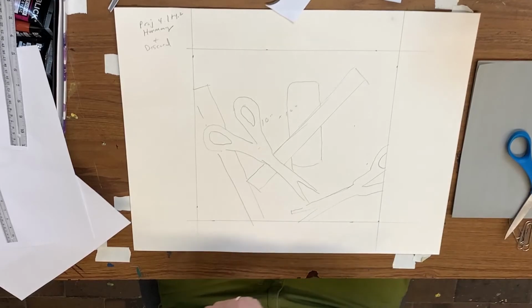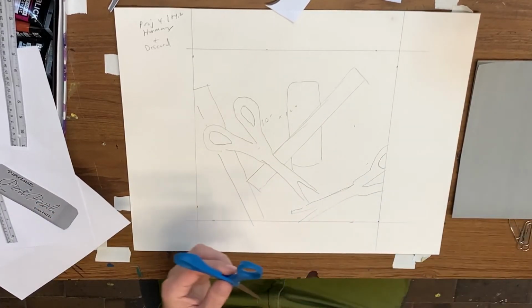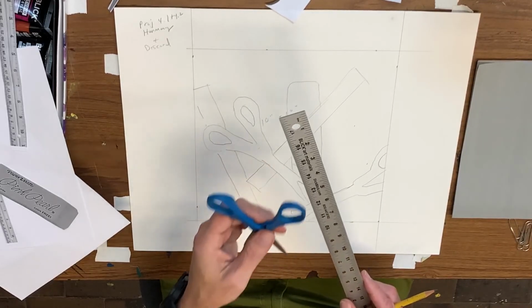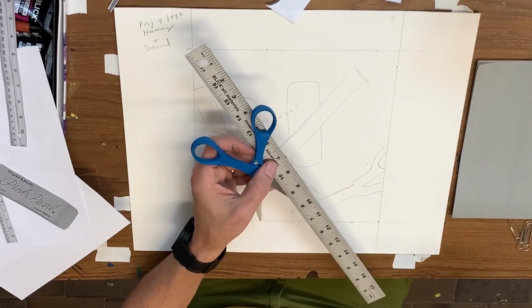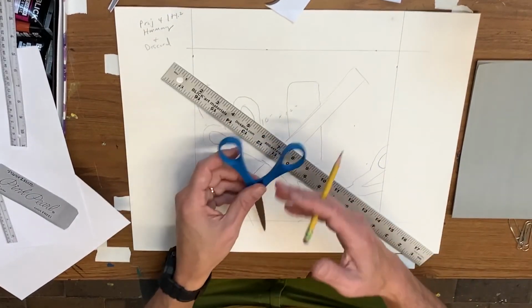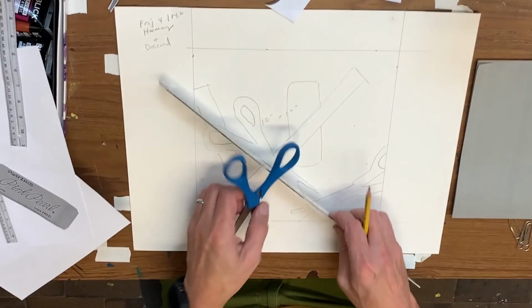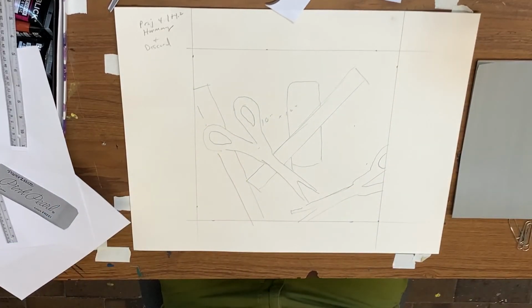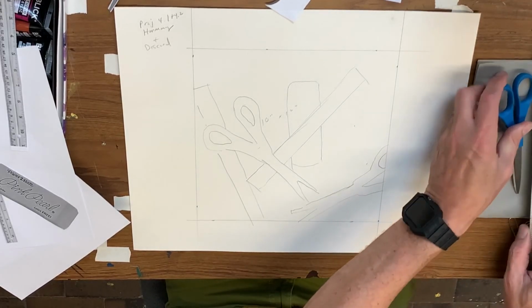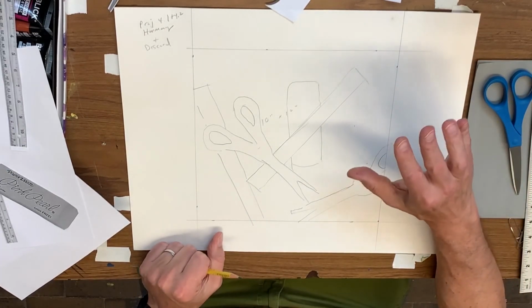Again, you don't have to print out and trace things. You could actually use objects. I have a ruler, I have a scissor, I have an eraser that I could use, and I could use those to lay down onto my 10 by 10 and make an interesting pattern of shapes and forms, right? I can trace or draw objects. As long as you have 3 or 4 objects, remember you're using 3 or 4 colors for this project.